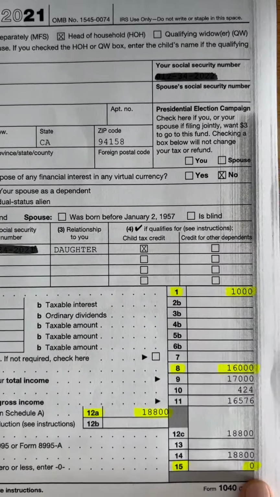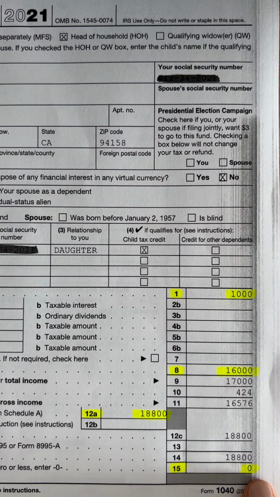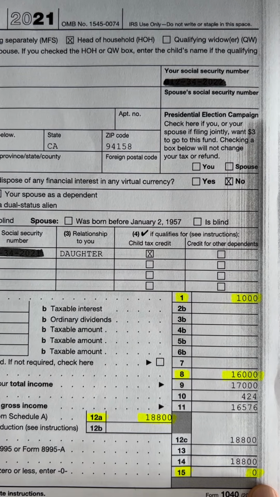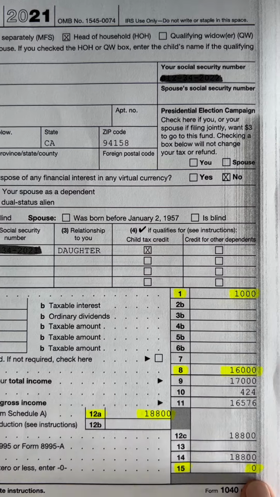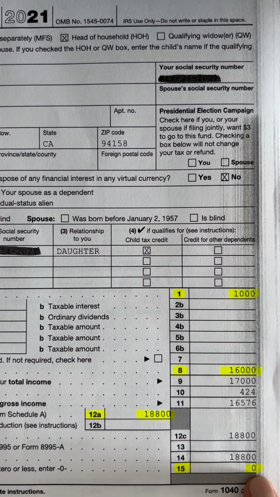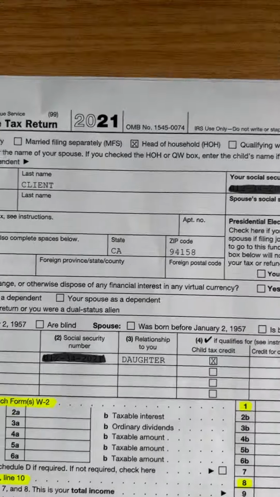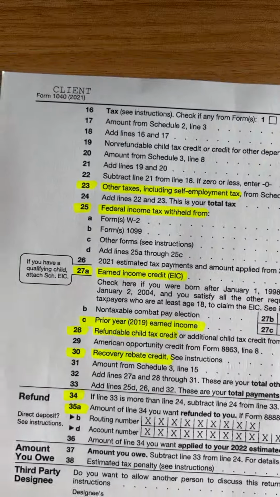This doesn't mean that you don't owe any tax, right? If you have self-employment income, we're going to see that on the next page, the tax that you owe. But for federal income tax, you don't have any income that's considered taxable. Okay, so that's page 1.